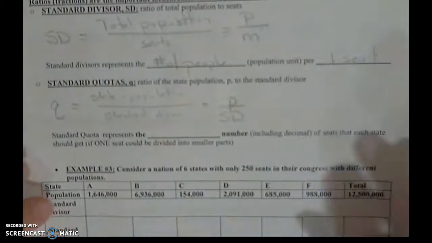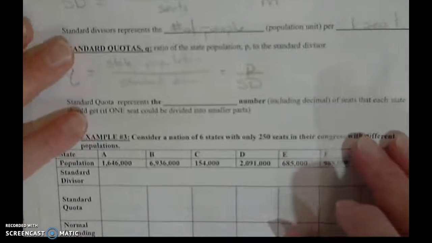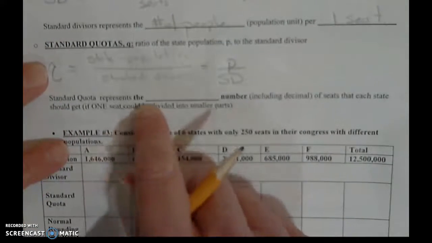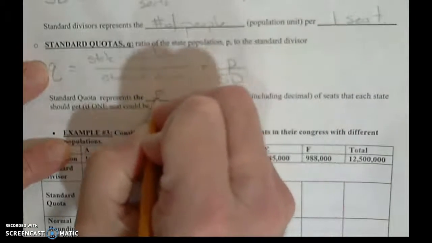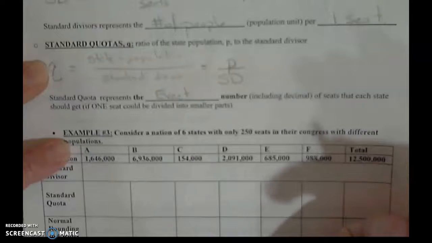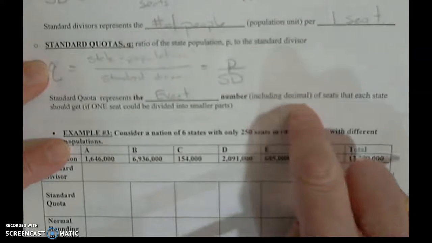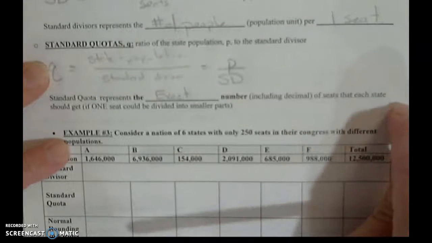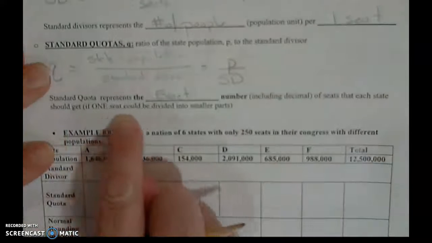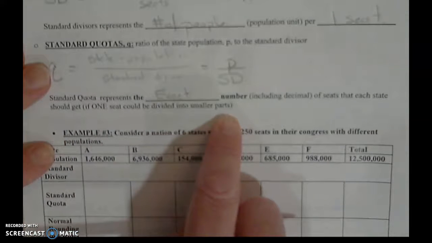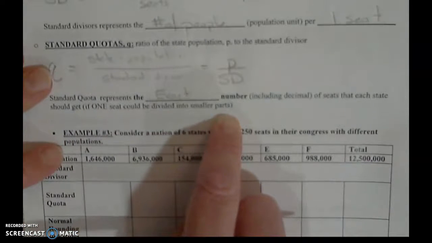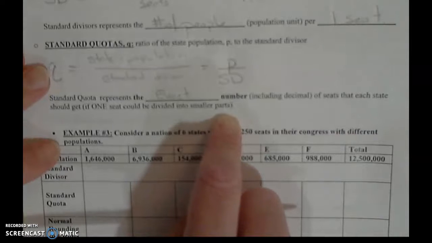All right. And your standard quota represents the exact number, including decimal, of seats that each state should get if one seat could be divided into smaller parts. Okay? All right.